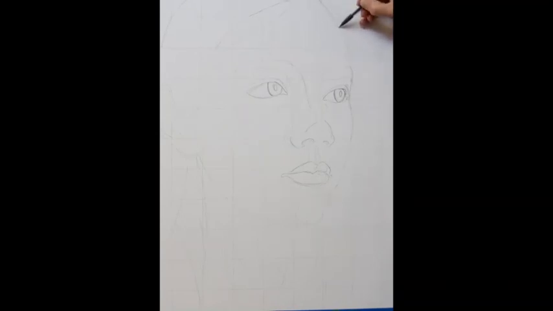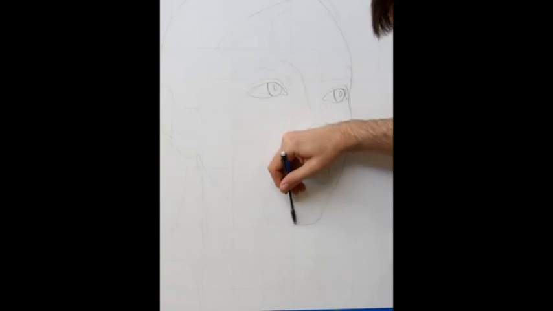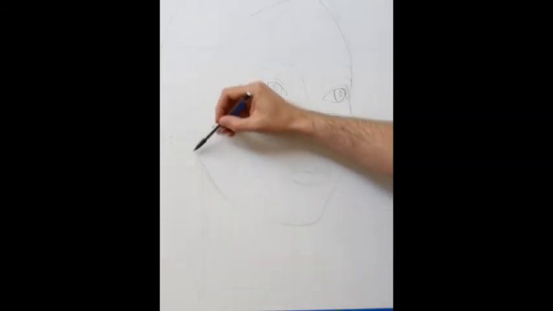So, like I told you, you want to keep these lines as light as possible. I'm going over them a little bit just so you can see them better on video.